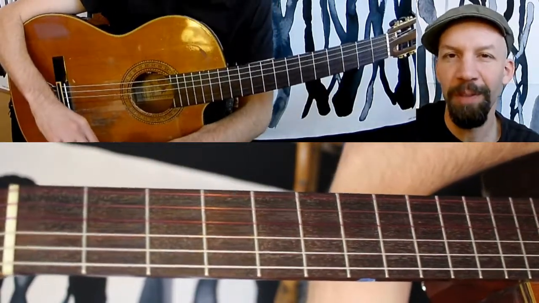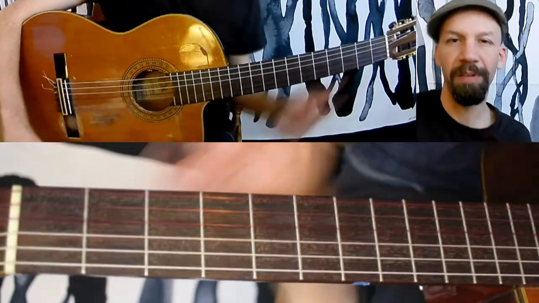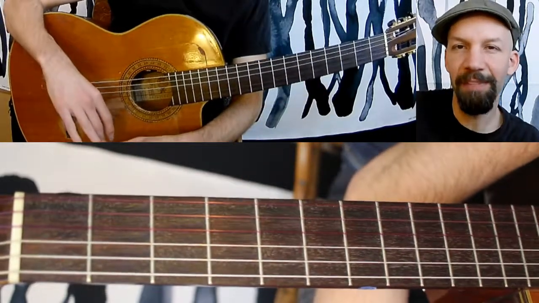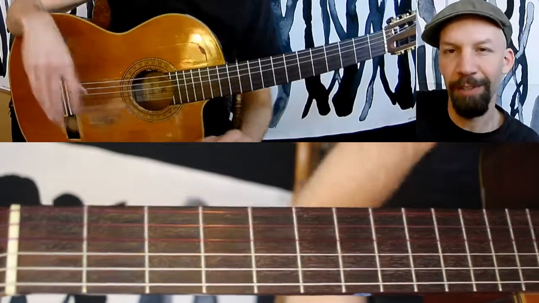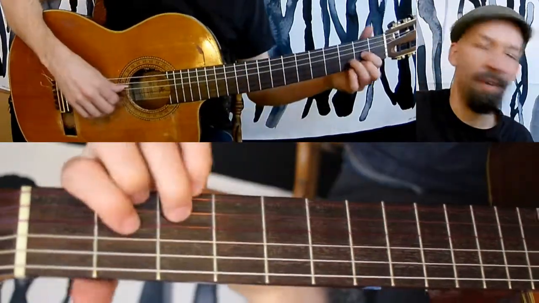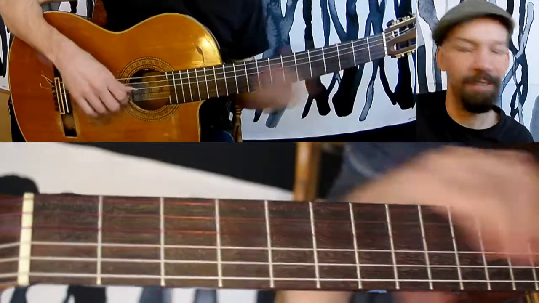So I just wanted to show a few different ways that I would voice these chords, mainly for convenience and just to get them in some different registers, which is nice for accompanying or just for providing a bit of interest when you're playing on your own. So there's your D, your A, your G major, of course.